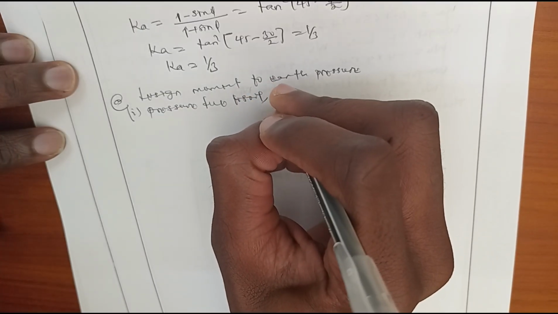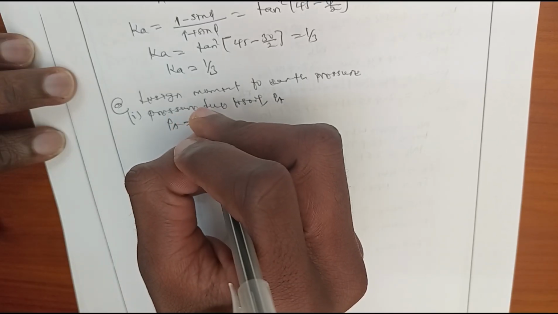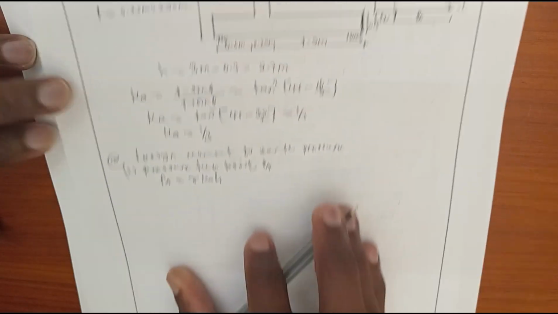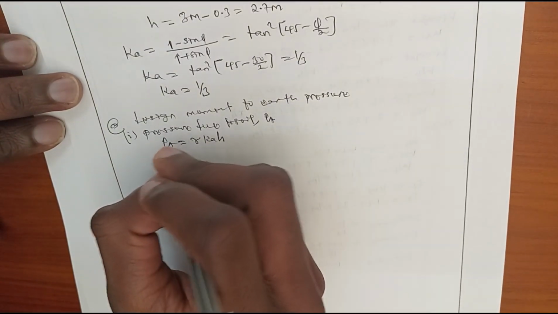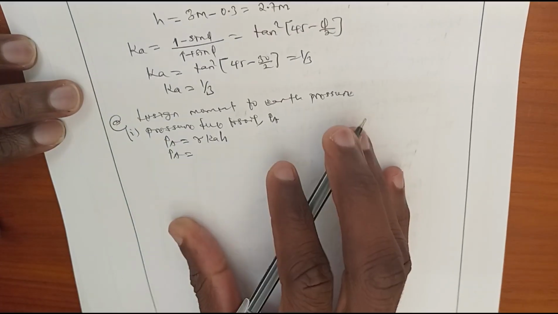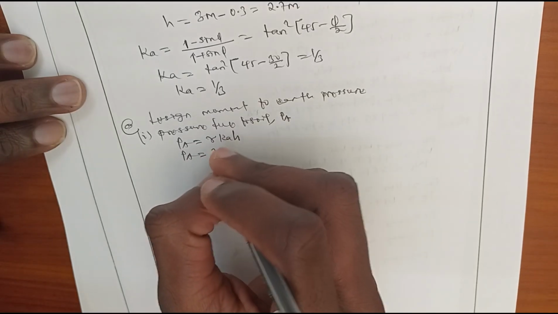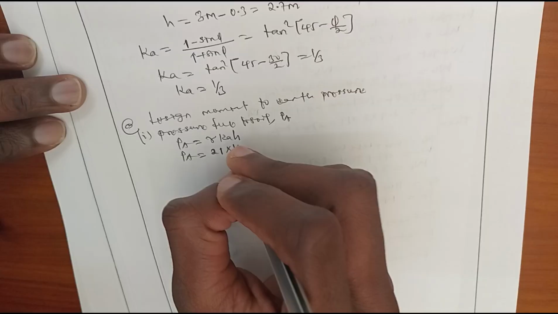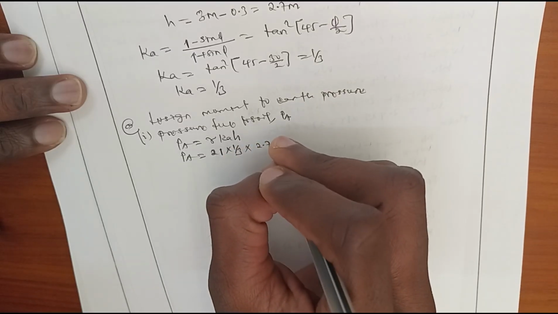which is active pressure. Now, this active pressure is obtained by taking unit weight of soil times coefficient of active pressure times the height of steam. Now, let's substitute its value. The value of unit weight of soil is 21 times coefficient of active pressure, which is 1 over 3, times h, which is 2.7 meters.